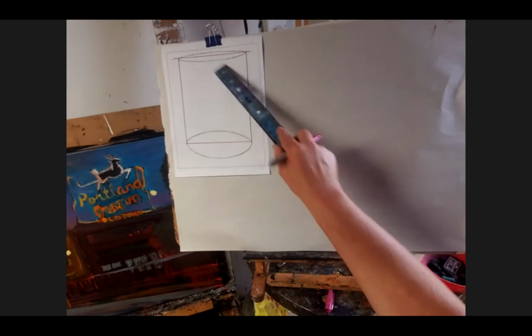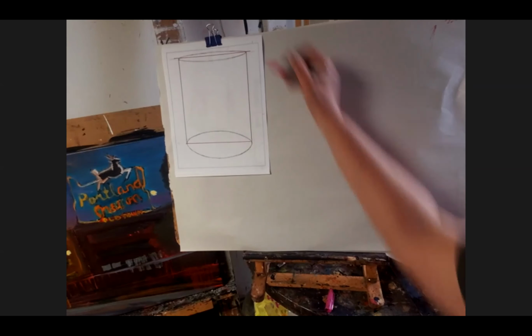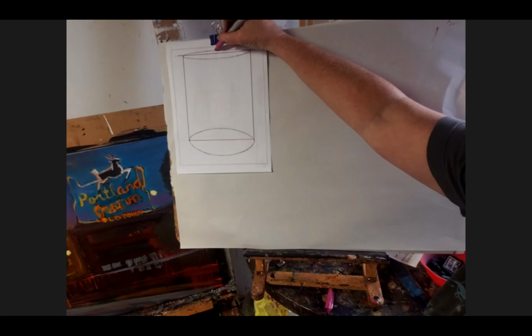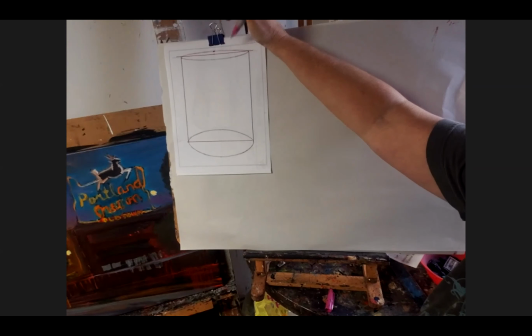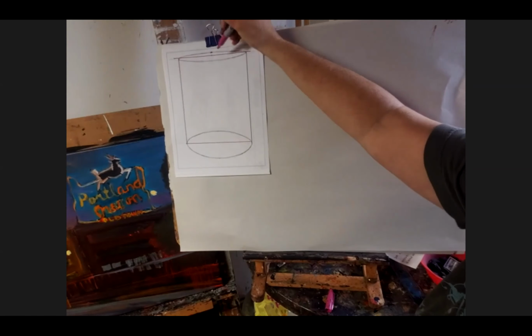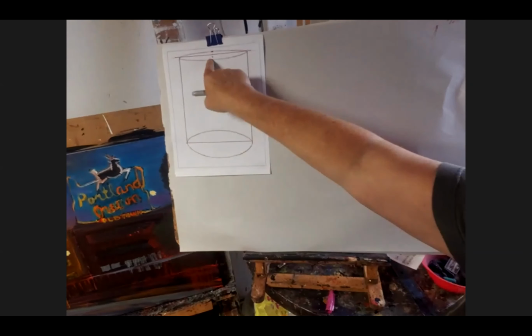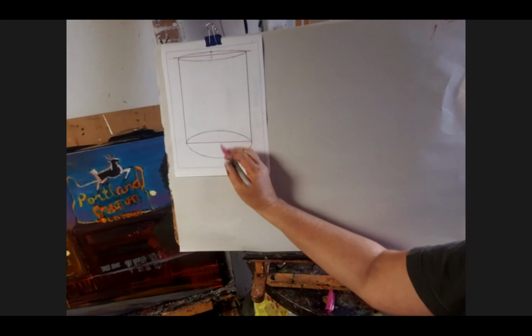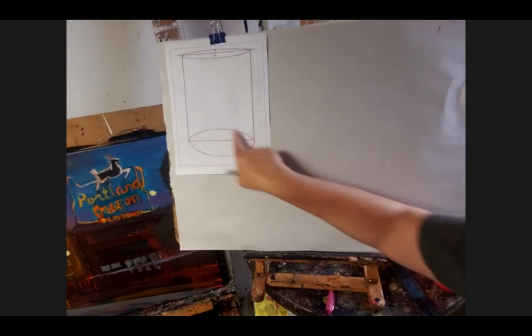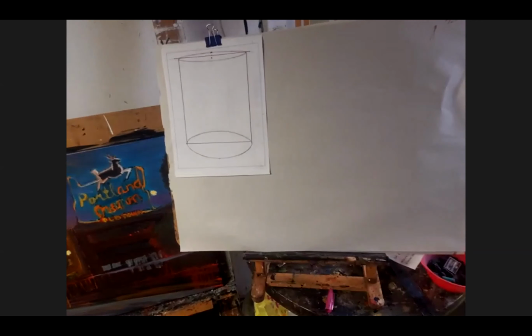But because we're looking at it from the side, we recognize that this side up here is smaller. Look, if I try to bring it down, it comes to about there. So this side is always smaller. It's the same here, except that this whole circle is wider because we're looking down.